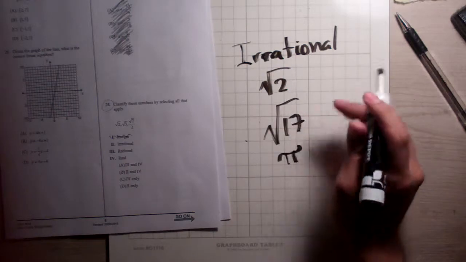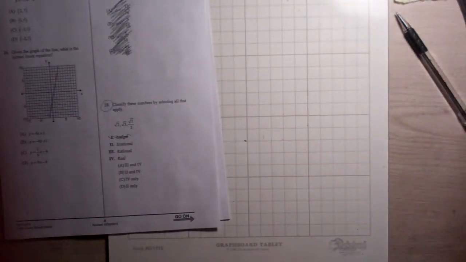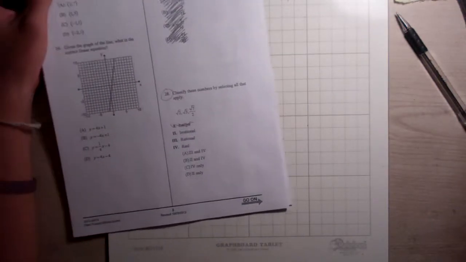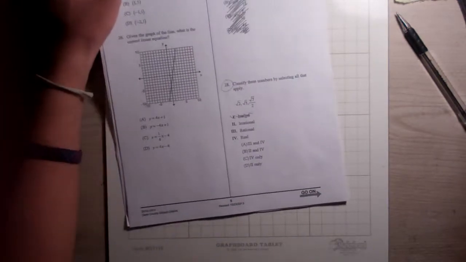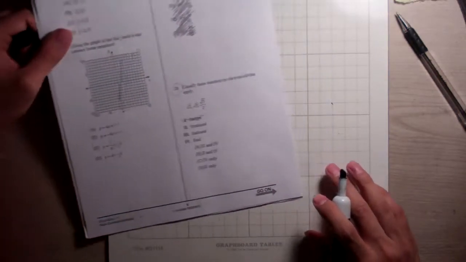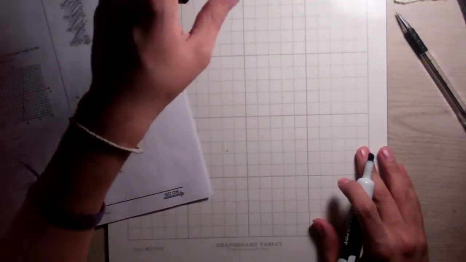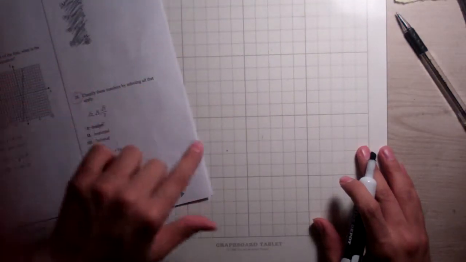Okay, so anything that has a square root that can't be simplified is irrational. And also irrational numbers can be decimals that never terminate. And that's what sometimes pi is, or how you like to think of pi. Next one is real. Real is pretty much any numbers that you deal with. Pretty much any numbers that you've seen so far have all been real.